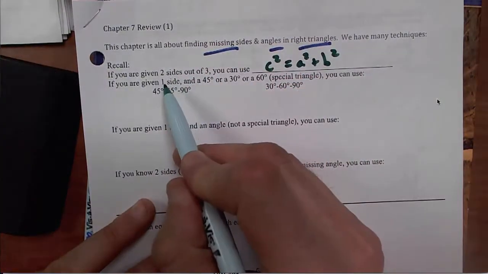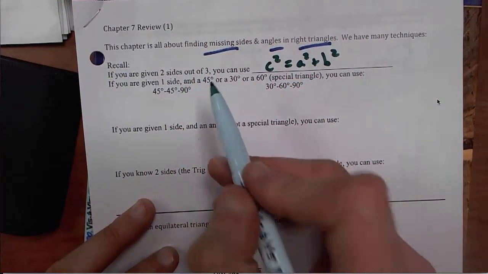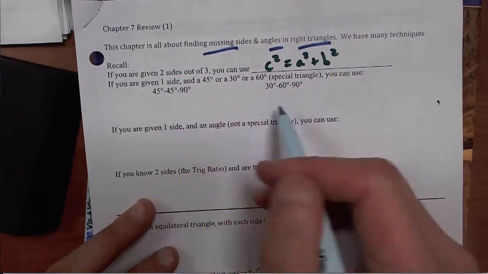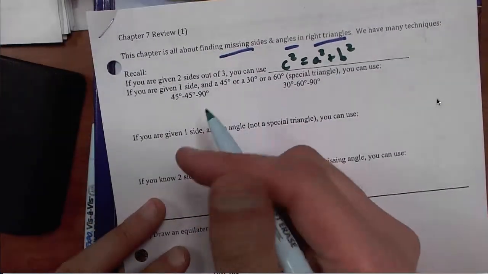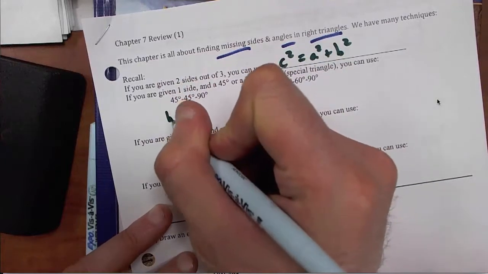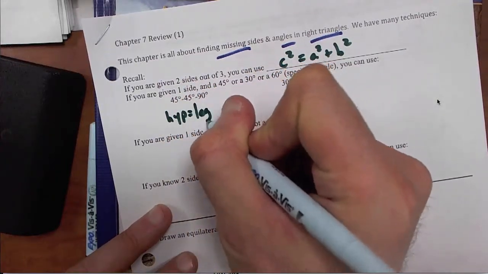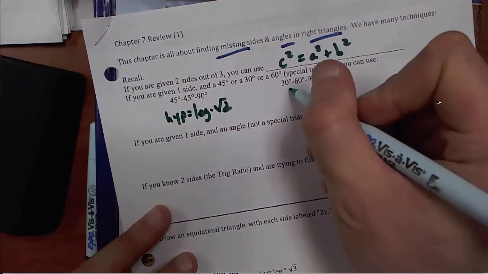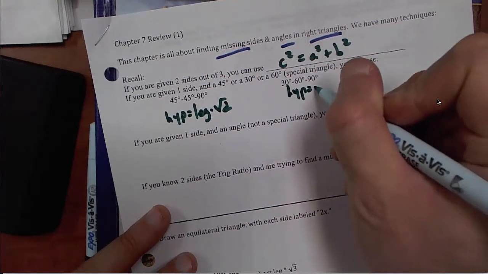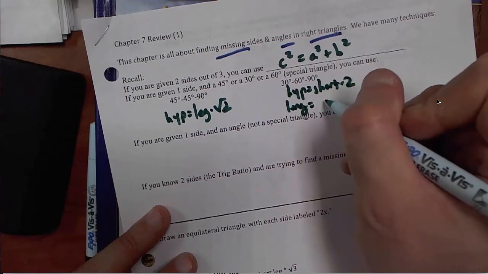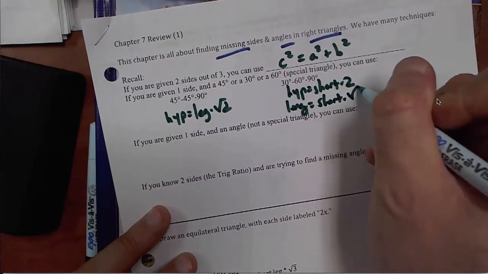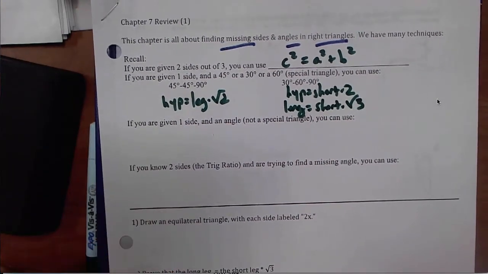If you are given 1 side, but it's a special triangle, so it's a 45 or 30, 60, 90, you could use trigonometry, that's fine. Or it's often faster just to remember: 45, 45, 90, hypotenuse equals leg root 2. 30, 60, 90, hypotenuse equals shorty times 2. 30, 60, 90, long equals shorty root 3. Okay, it's easy enough to remember.